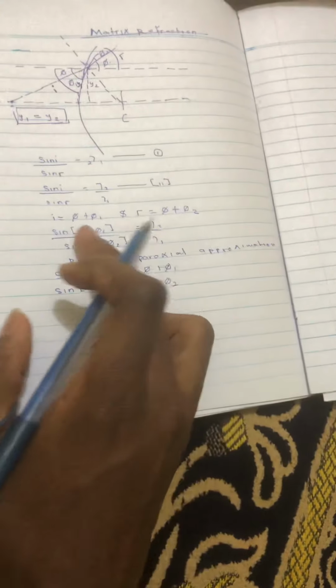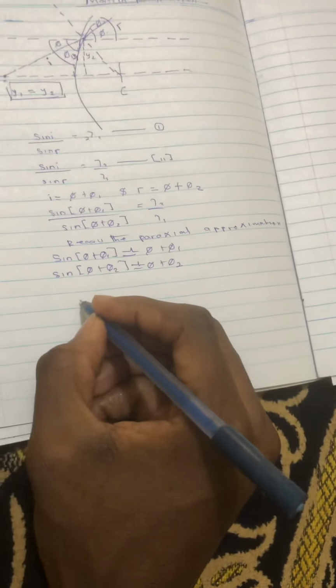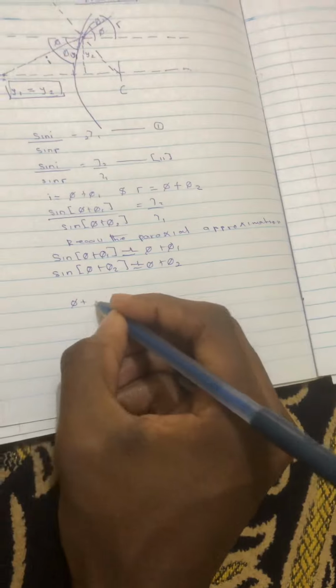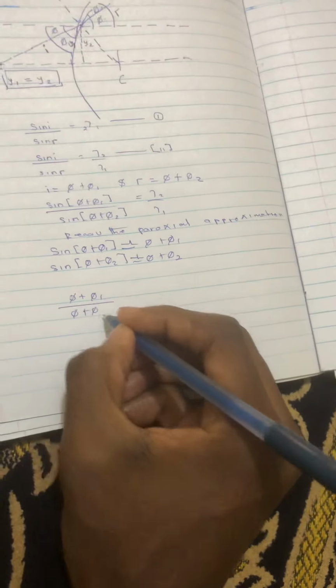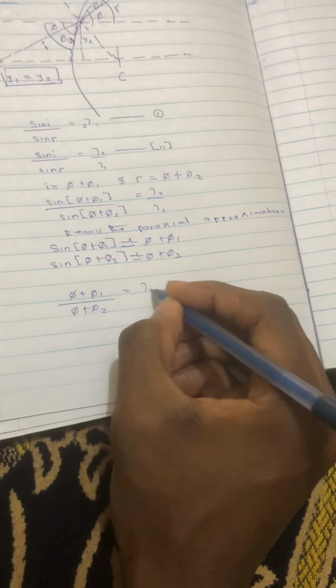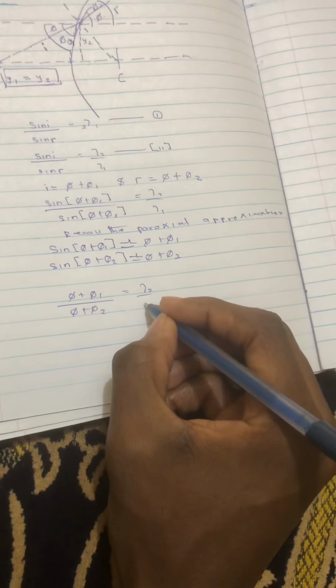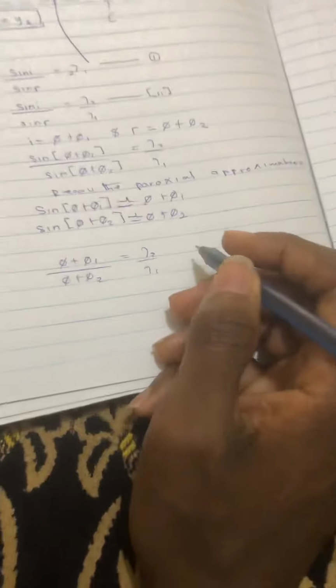So now when we substitute into this equation here, we have (μ plus μ1) over (μ plus μ2), which is the same as μ2 over μ1.